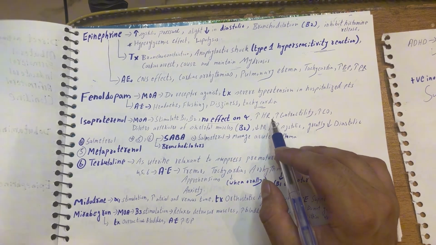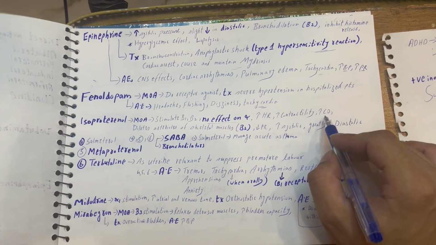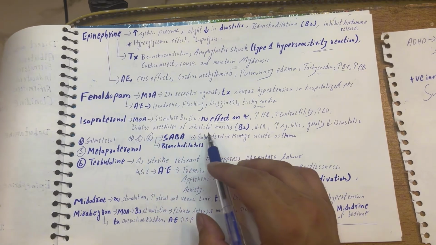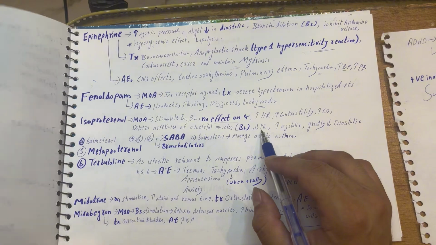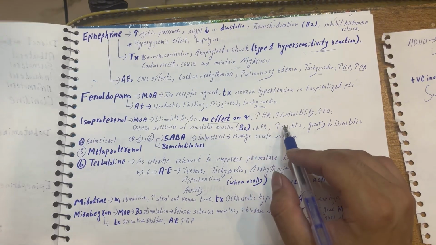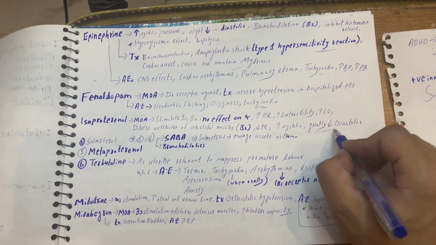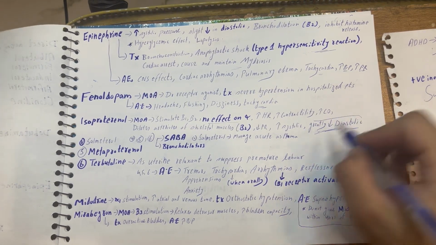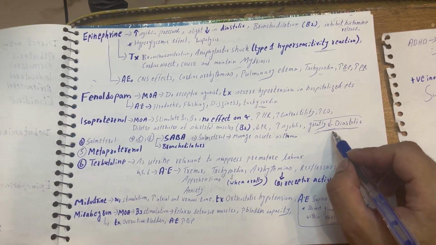Isoproterenol also increases heart rate, it increases contractility, and also increases cardiac output. Isoproterenol also dilates arterioles of skeletal muscles because of beta 2 stimulation. It decreases peripheral resistance. Isoproterenol also increases systolic pressure. It greatly decreases diastolic pressure. This is very important in terms of MCQ, that isoproterenol greatly decreases diastolic pressure.